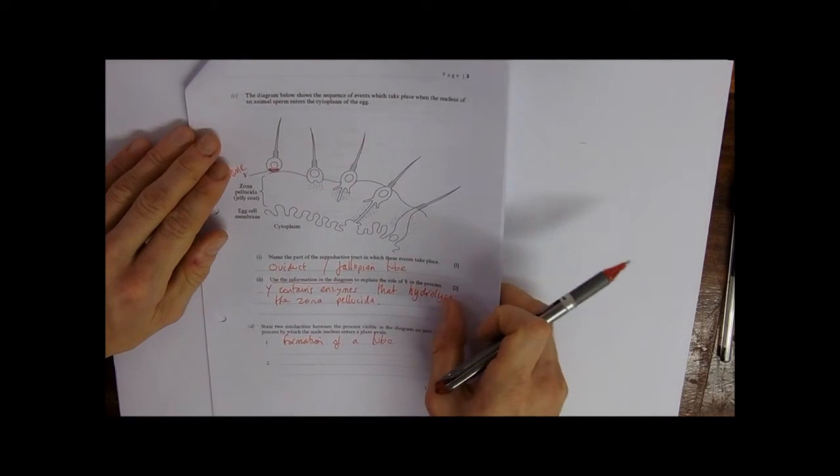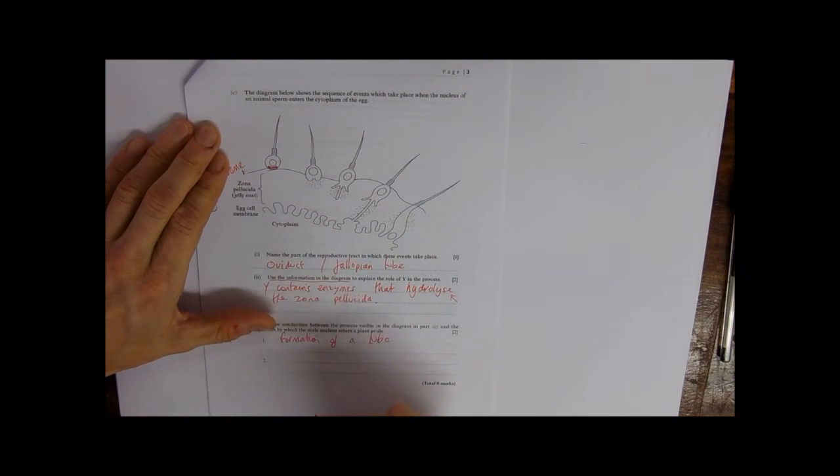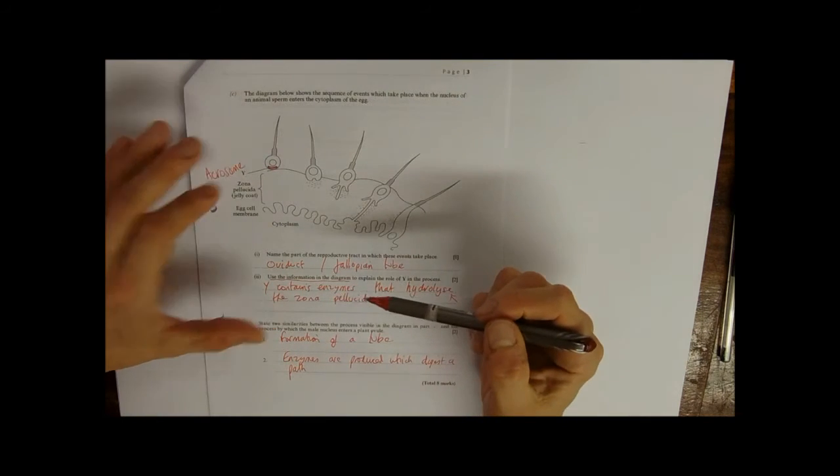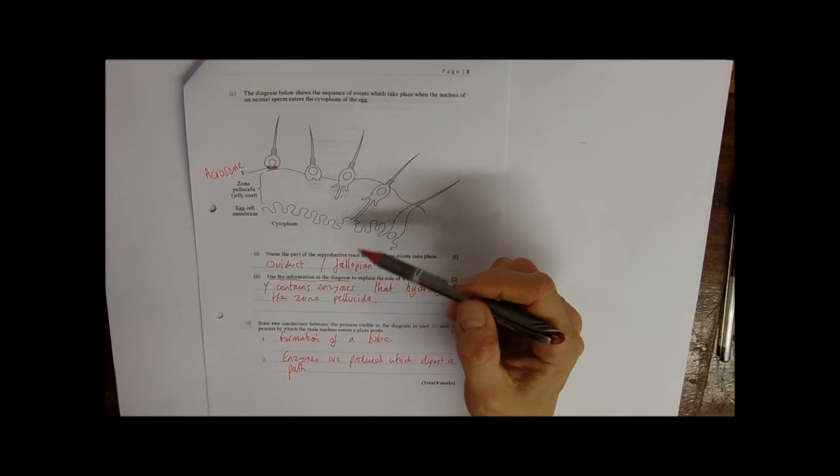And they're doing essentially the same role. So we're going to say enzymes are produced which digest a path. I think those are the two most obvious things to say there.